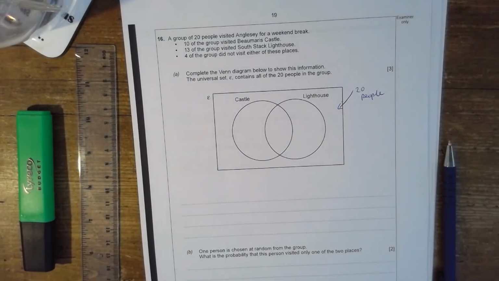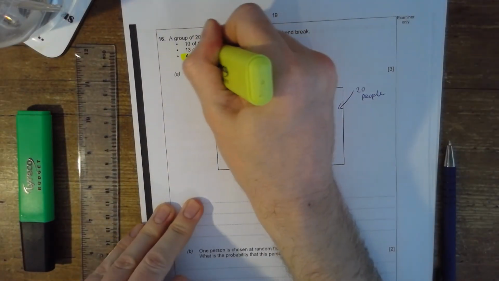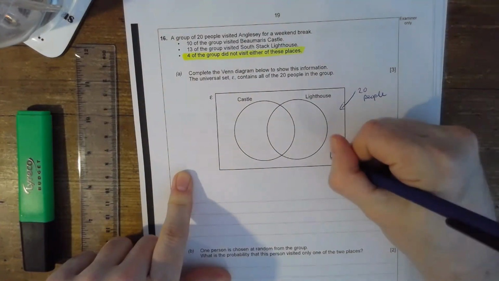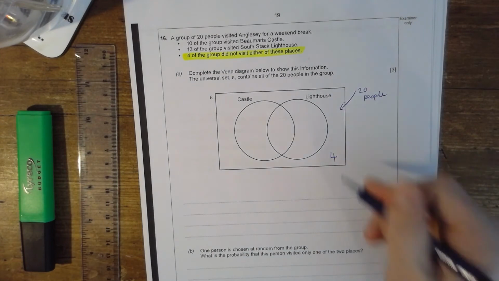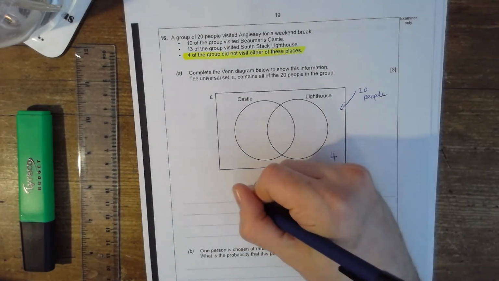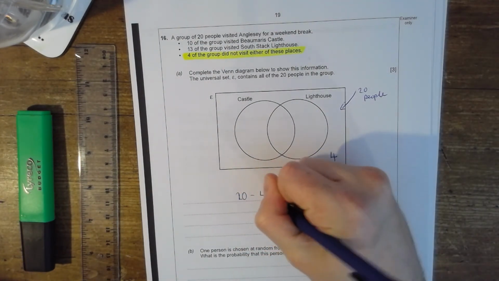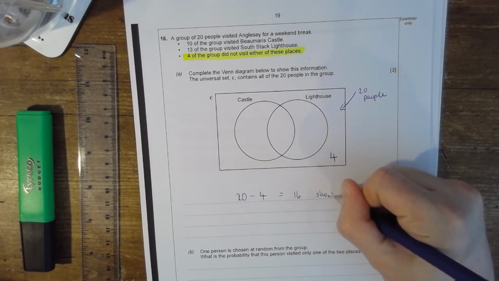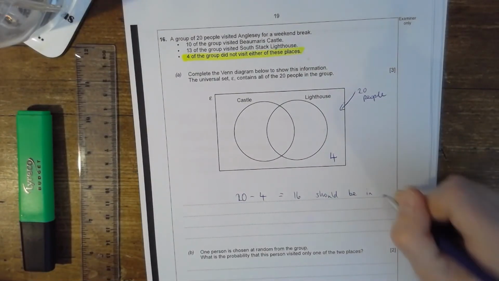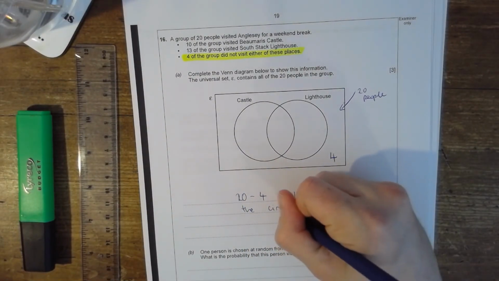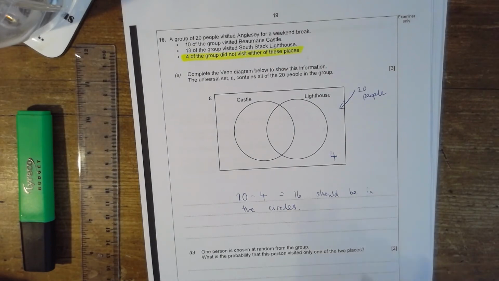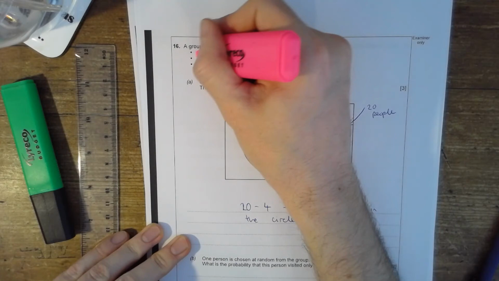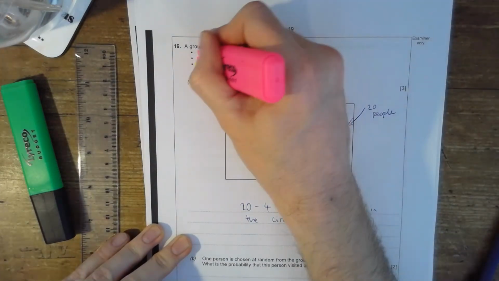Okay, now the only thing that we can put in there so far is that 4 of the group did not visit either of the places. So I'm going to put 4 in there, okay? Now, between the circles, if I do 20, take away 4, I'm going to find out that 16 people should be in the circles.